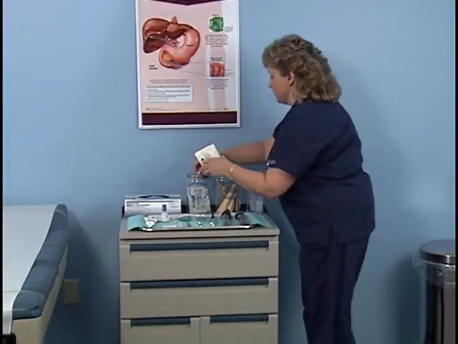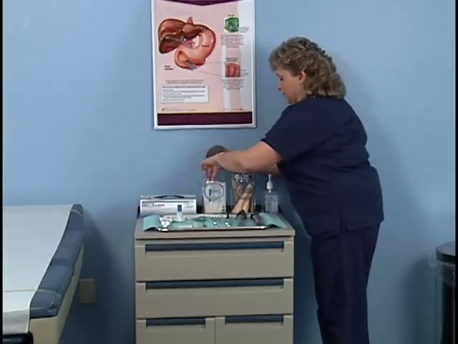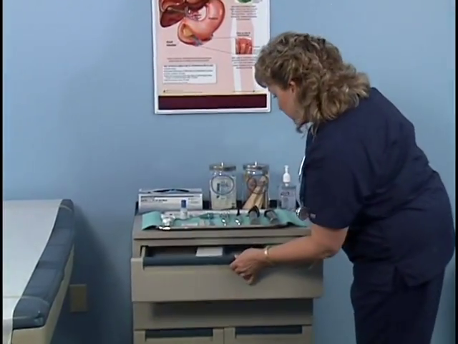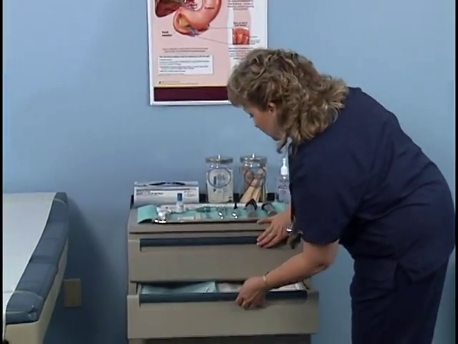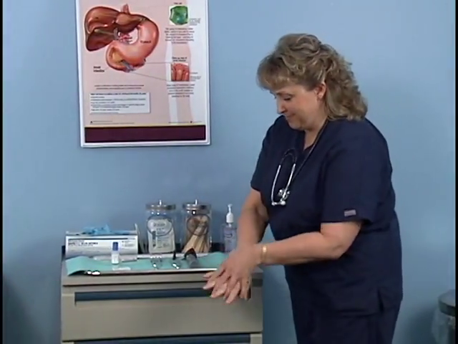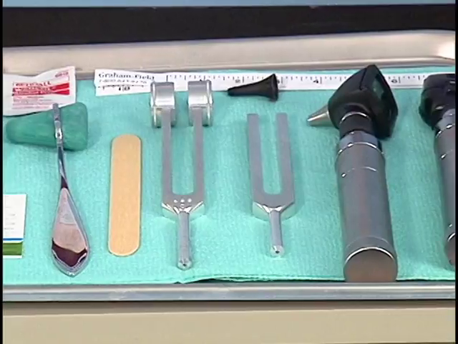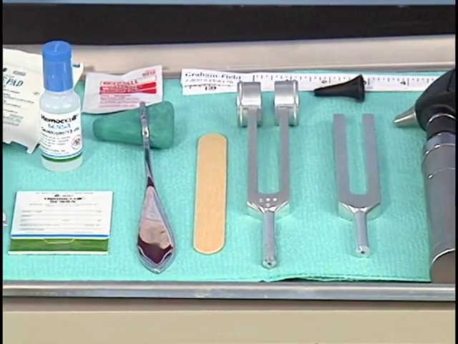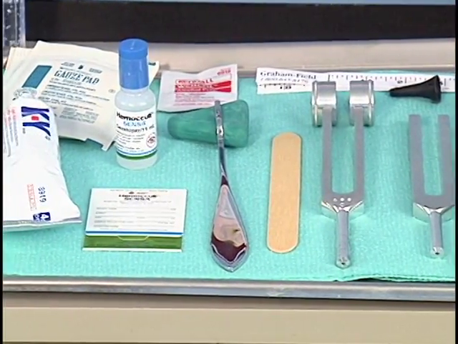Prepare the examining room by making sure the room is clean, free of clutter, and well lit, and that the room temperature is comfortable for the patient. Sanitize your hands. Assemble the equipment according to the type of examination to be performed and the physician's preference.